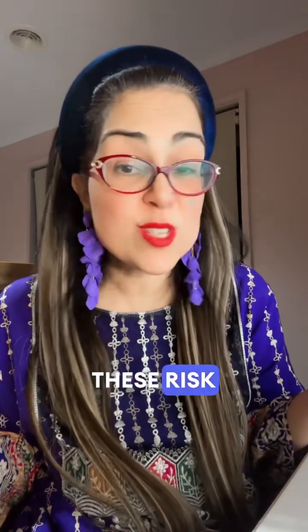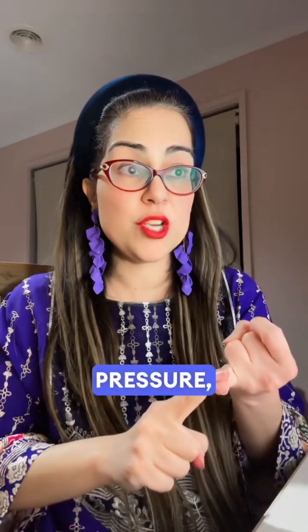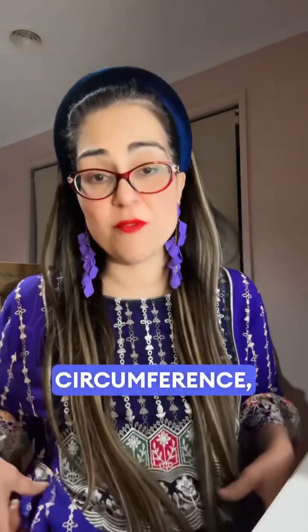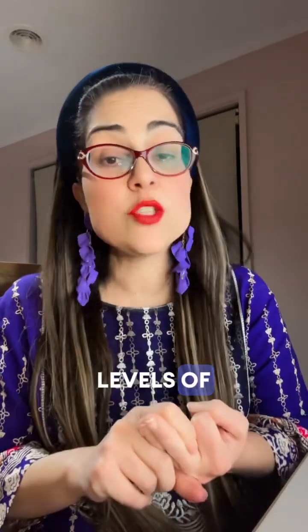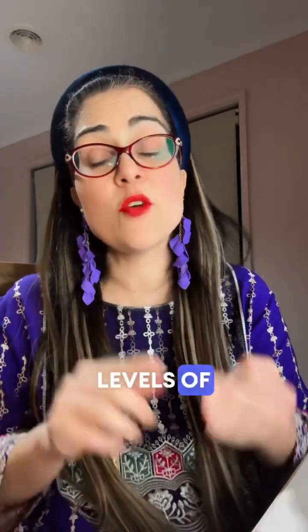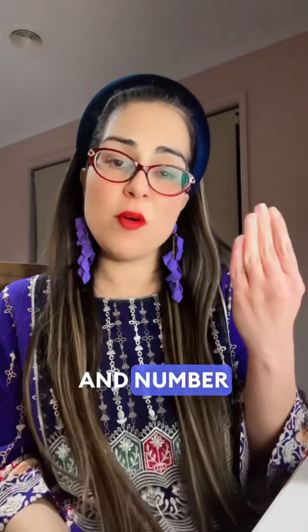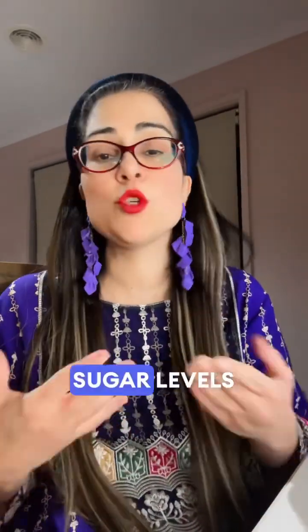So what are these risk factors? These three siblings and that one parent that I spoke about. High blood pressure, excess abdominal weight. When they talk about obesity in metabolic syndrome, they talk about abdominal weight or waist circumference more. Low levels of good cholesterol, which is HDL cholesterol, and high levels of bad cholesterol, which is LDL cholesterol. And number 4, insulin resistance, where your cells don't respond to insulin and your blood sugar levels rise.